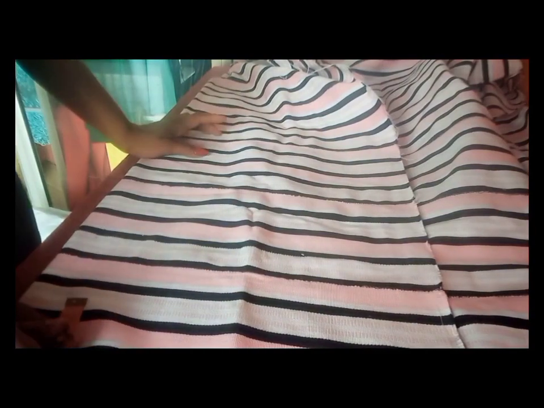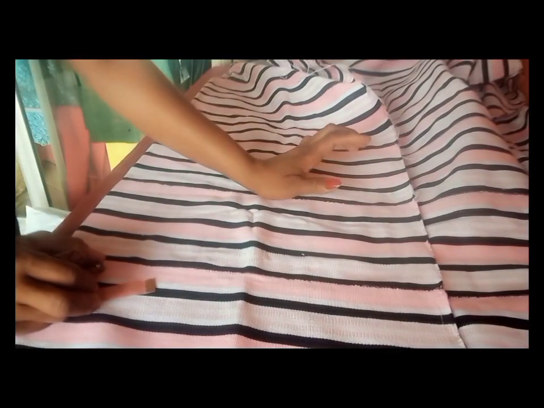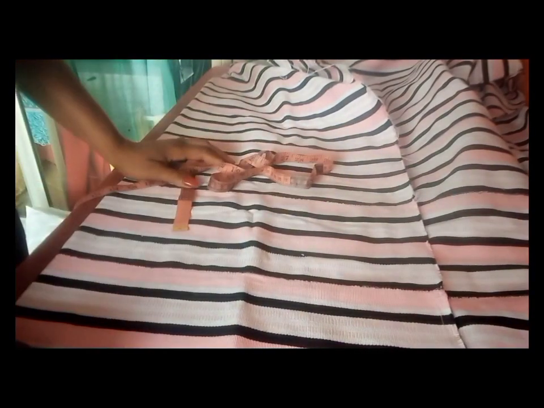So here I have my fabric. I'll be using this fabric. This is a kente fabric. I'll be using it for this particular tutorial. So what I will do right now is to fold to get the amount of fabric I'll be using for this tutorial. So what I will do, I'll be dividing my waist measurement.